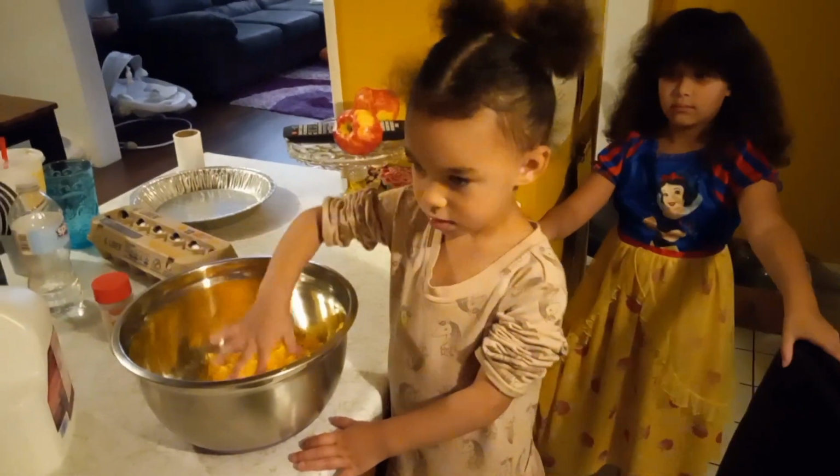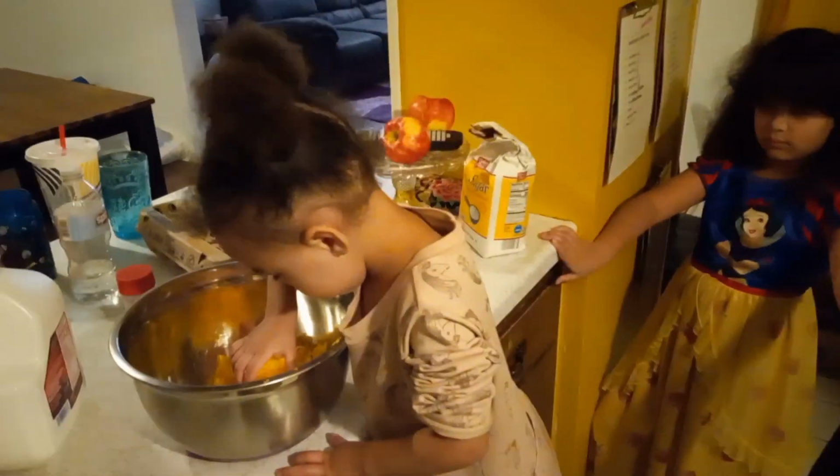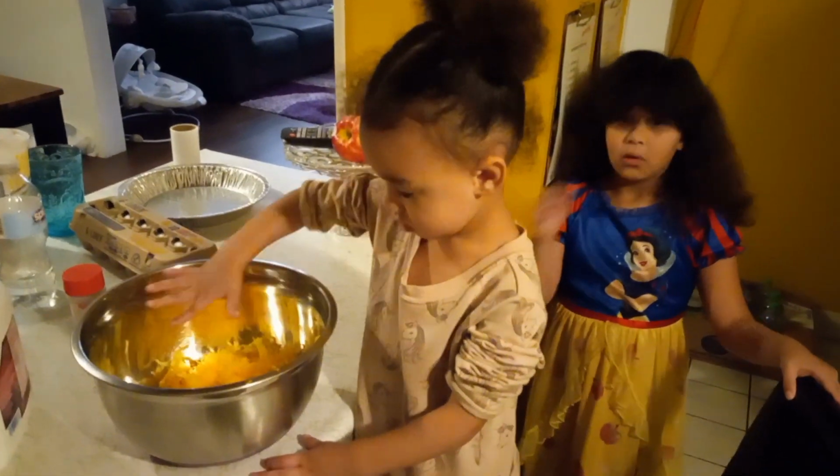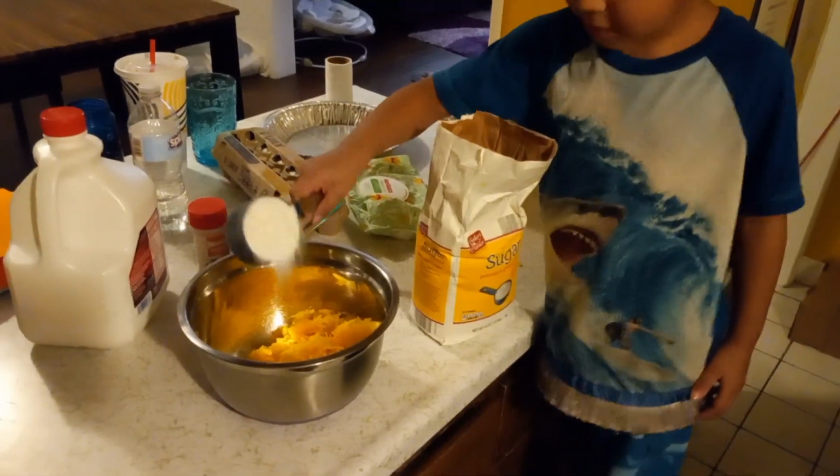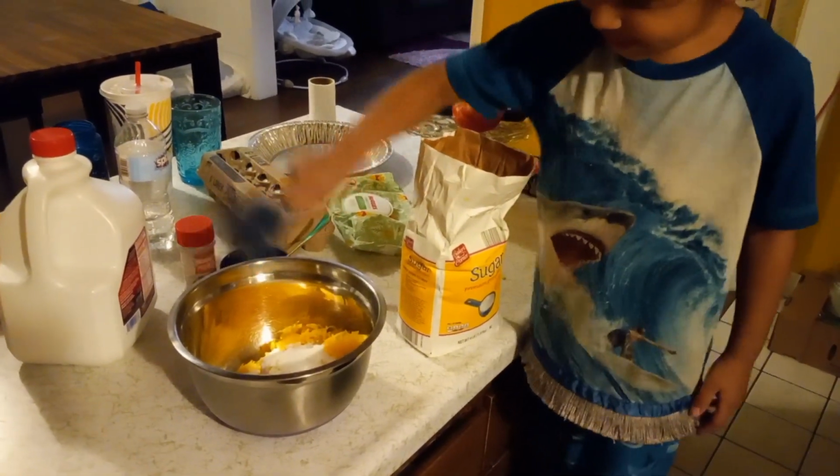One of the last things that we did was we made a homemade pumpkin pie out of one of the pumpkins that I picked up from the pumpkin patch. Everybody had their own job to do, and then the next day we ate it during circle time.